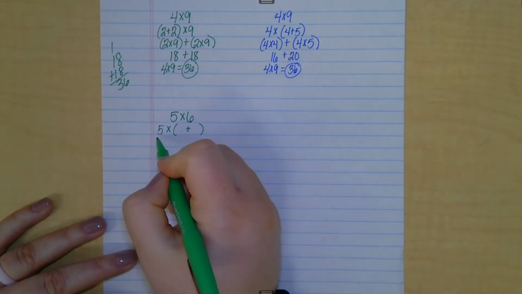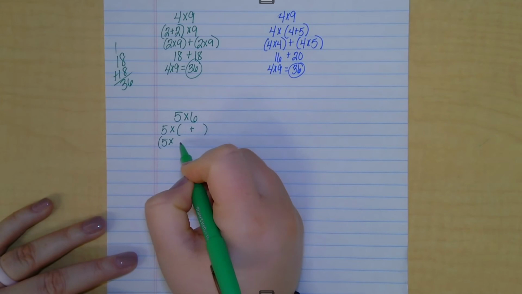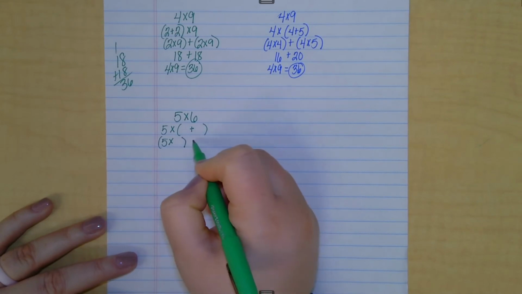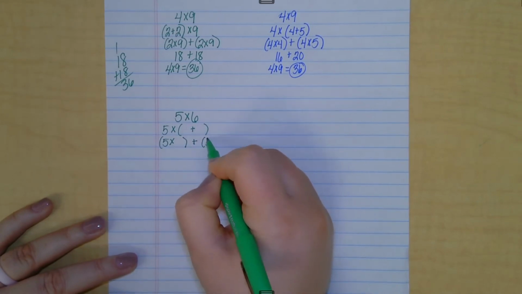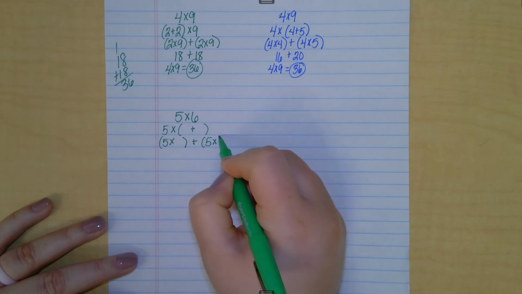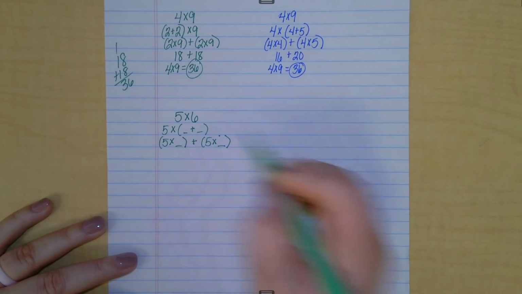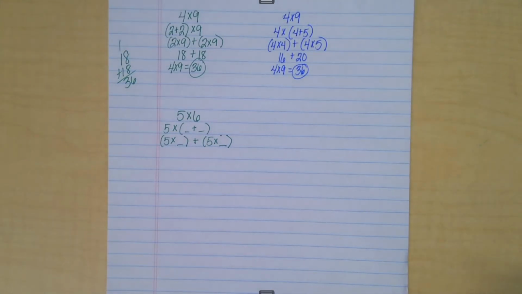So now instead you're going to have 5 times blank plus 5 times blank. So you make sure you're filling in these blanks. That's your job.